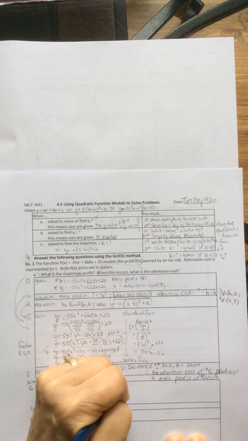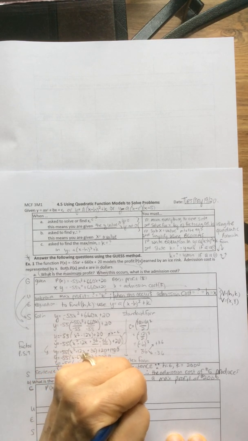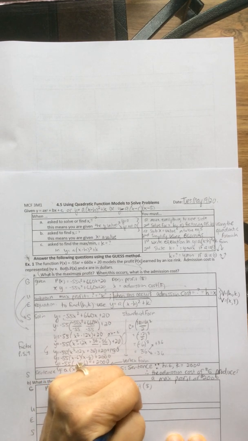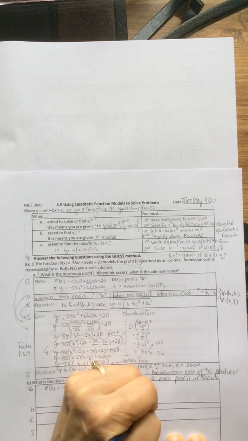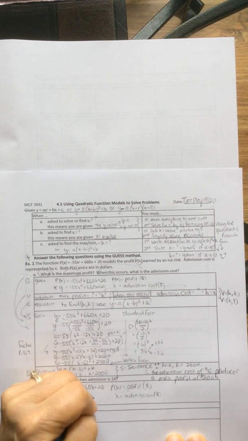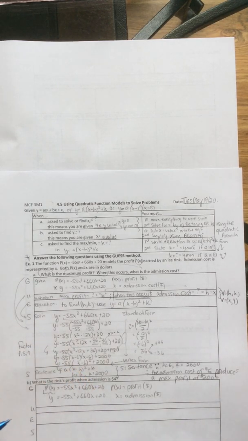So P of x is equal to profit like it was before, in dollars, and x equals admission cost, in dollars. And that y we know is P of x, so negative 55x squared plus 660x plus 20.